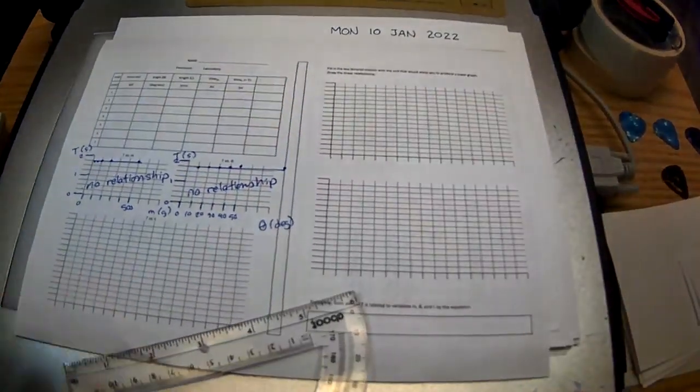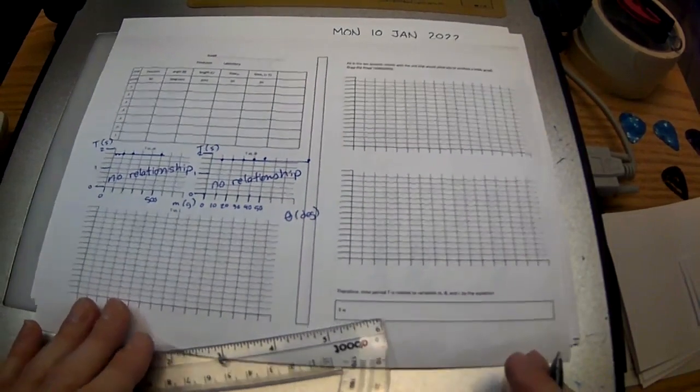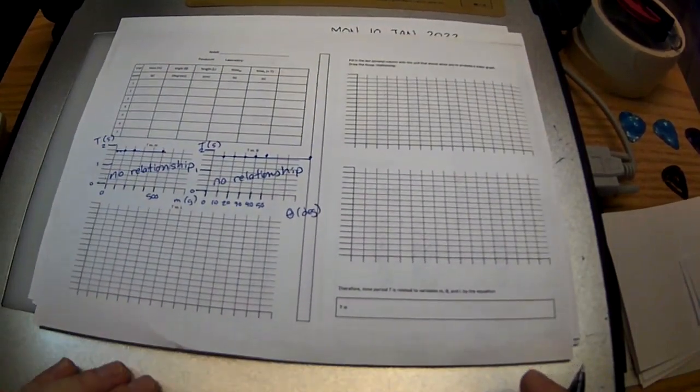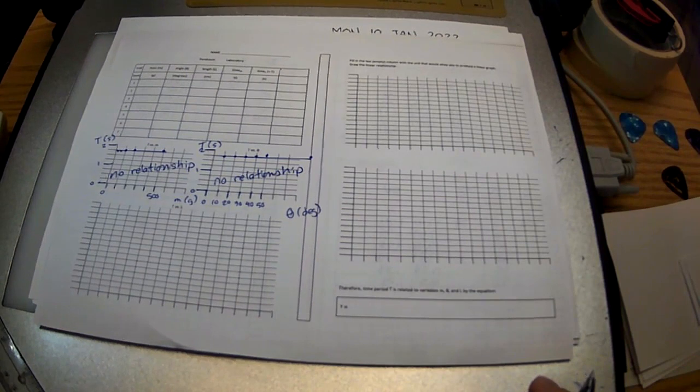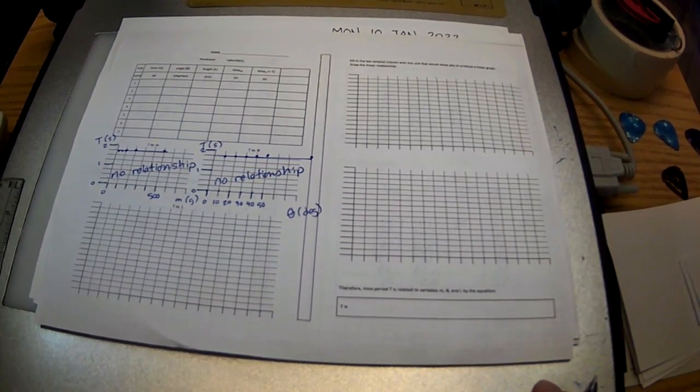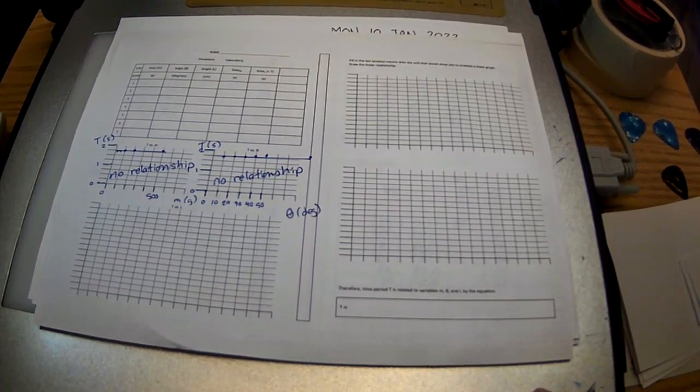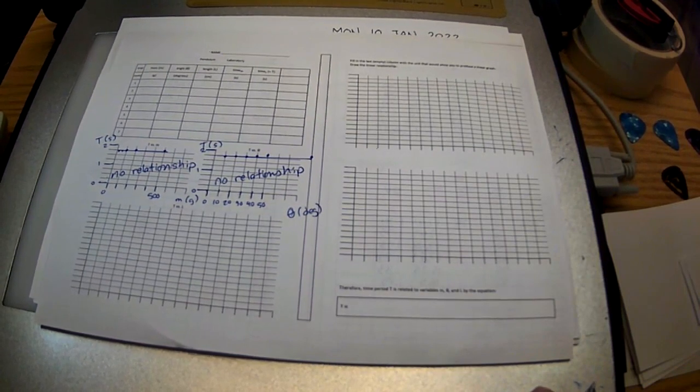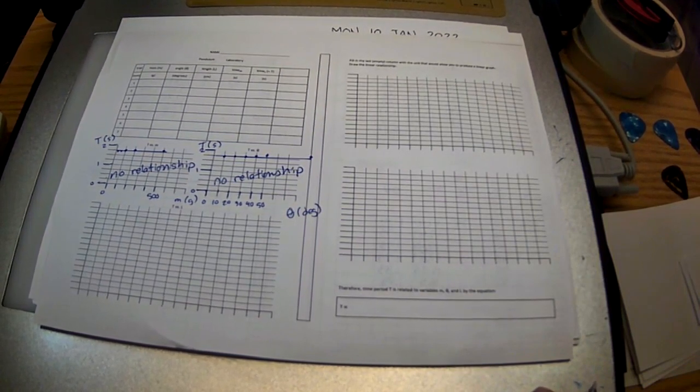Make the angle whatever, and time period does not care. That one I personally think is most surprising. I would have hypothesized differently, but hey, that's how it bears out. So the time period of a pendulum has nothing to do with the angle it's swinging at.